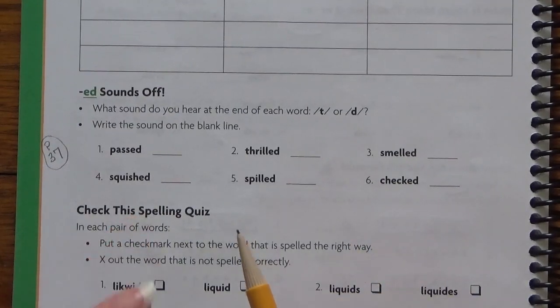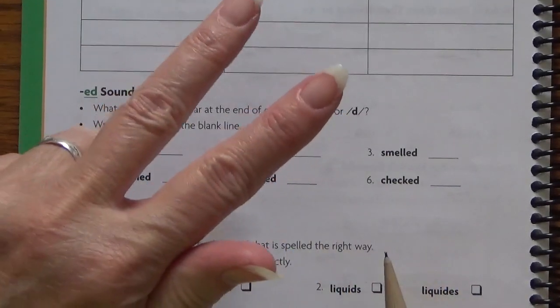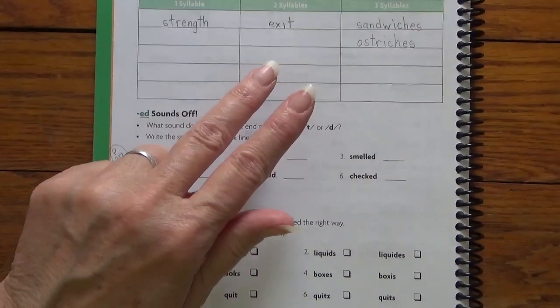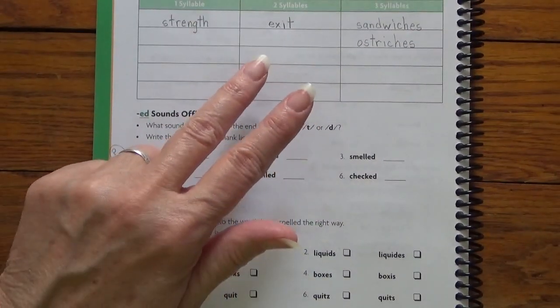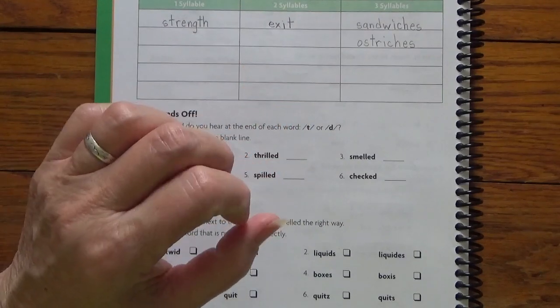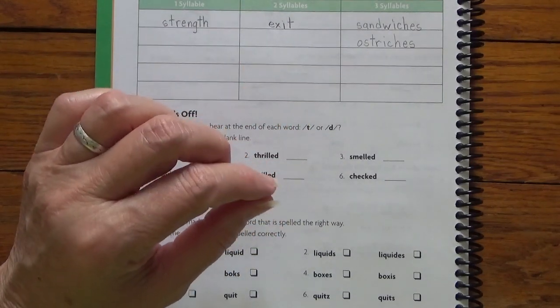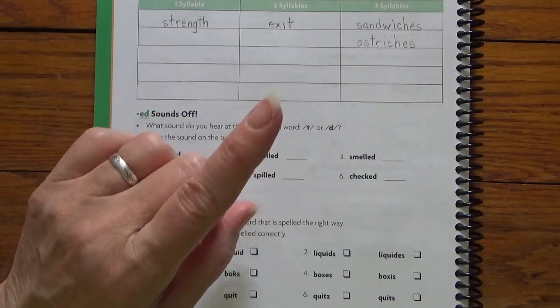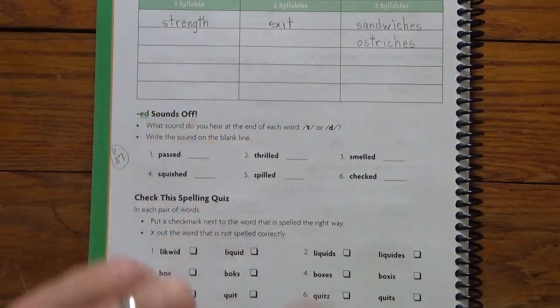Do you know the 3 sounds, the 3 sounds, the 3 sounds? Do you know the 3 sounds? ED adds to a word. Id, d, t. Id, d, t. Id, d, t. Id, d, t.